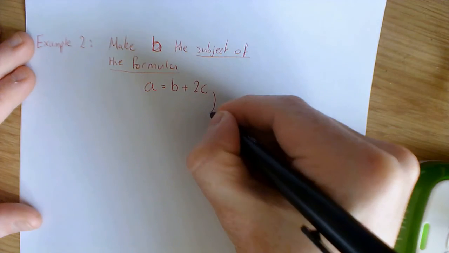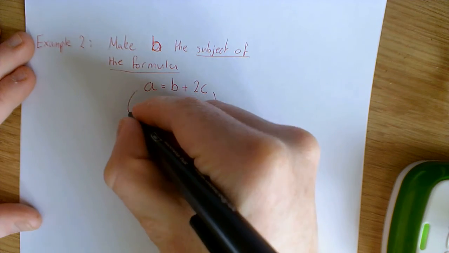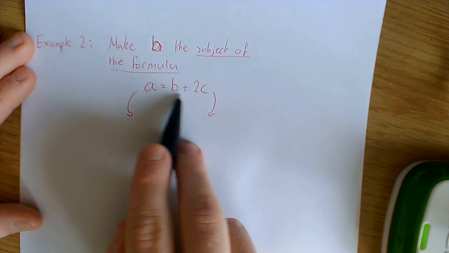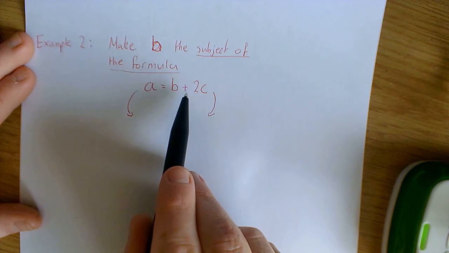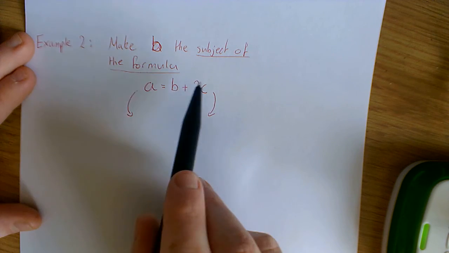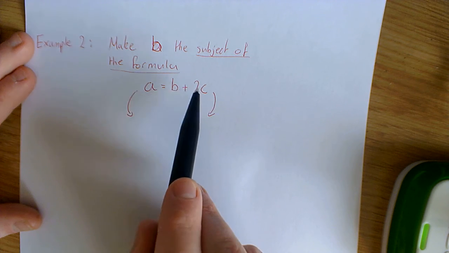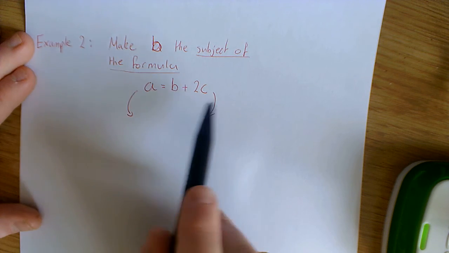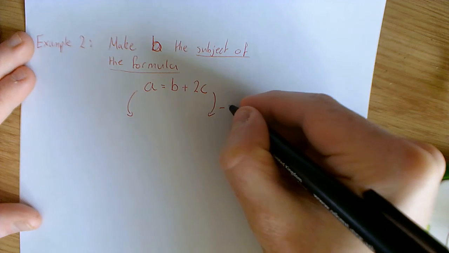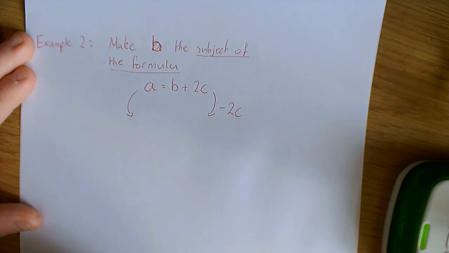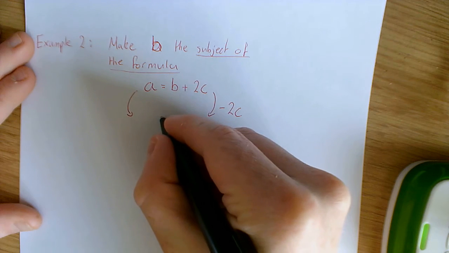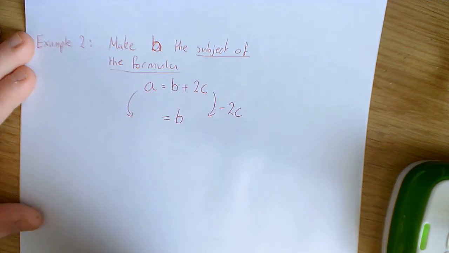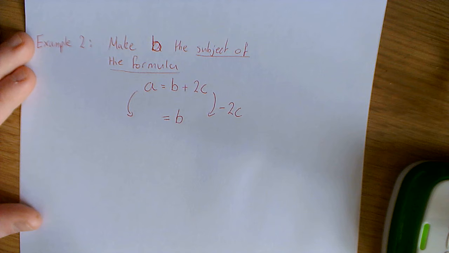So in order to go from this side to b, what we need to do on this side of the formula is subtract or take away 2c, because we've got plus 2c. To get rid of that, we need to minus 2c. So we're going to take away 2c from that side. So that leaves us with just b on that side.